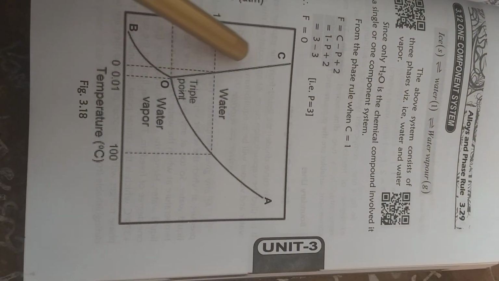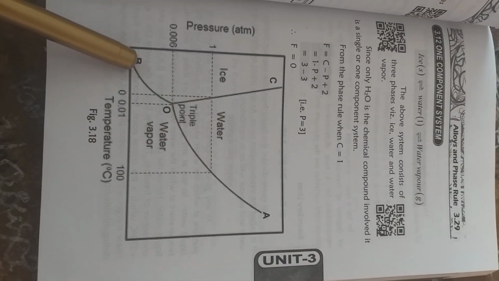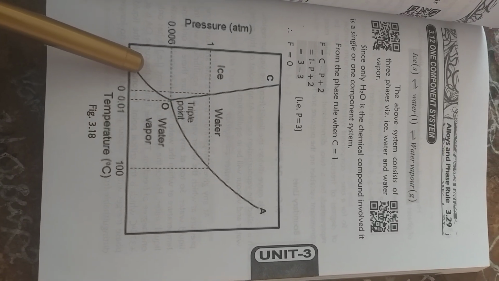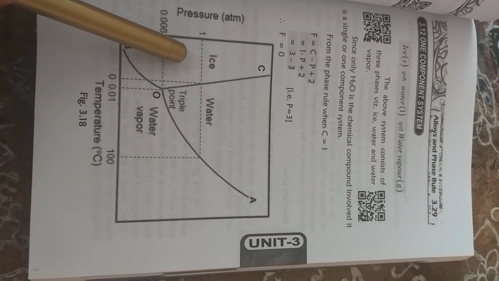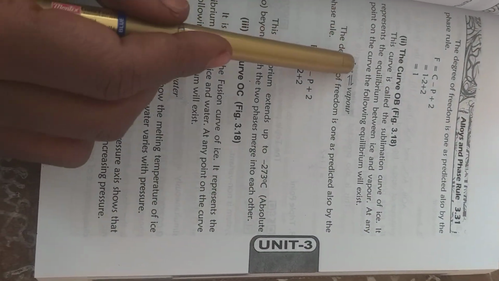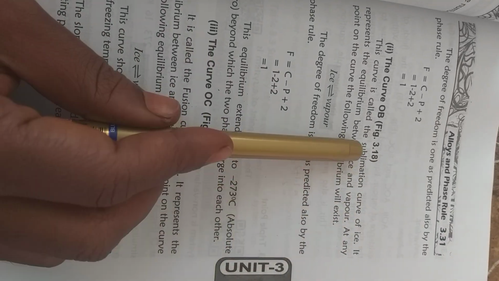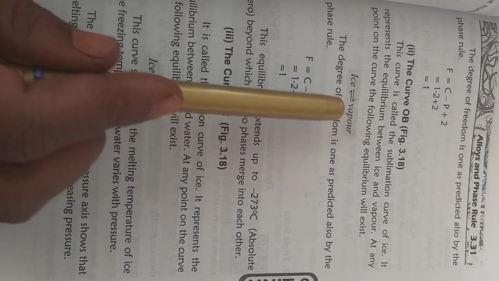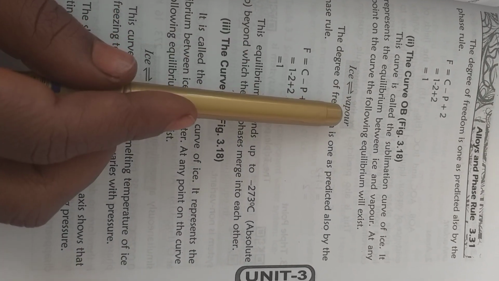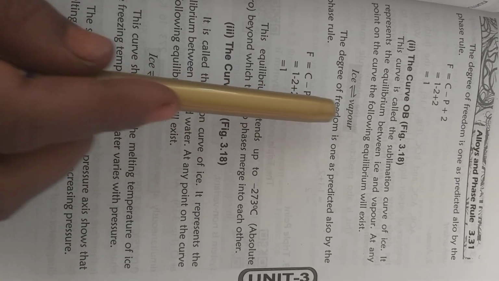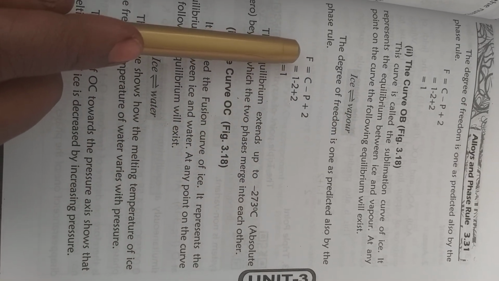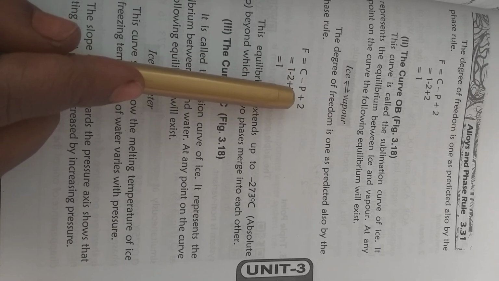And the curve OB is the sublimation curve, which shows the equilibrium between the solid, ice, and water vapor. The equilibrium is between ice and vapor. The name of the curve is the sublimation curve of ice. Since the equilibrium exists between solid and vapor, to study the system, the number of factors required is calculated using the formula F is equal to C minus P plus 2.